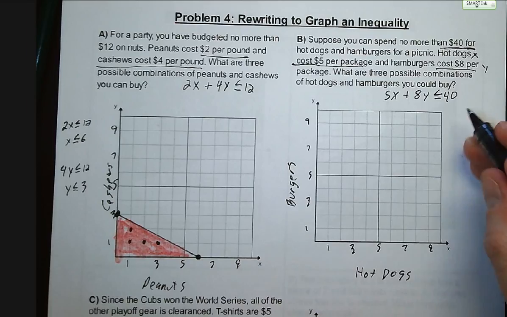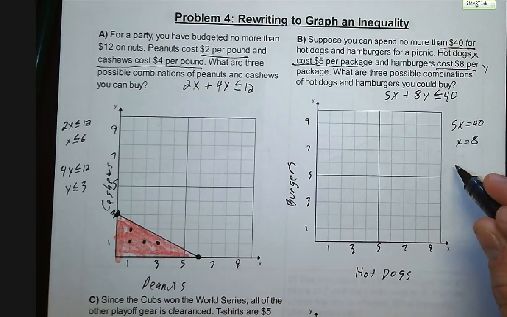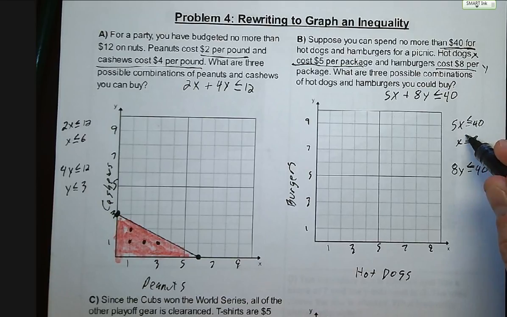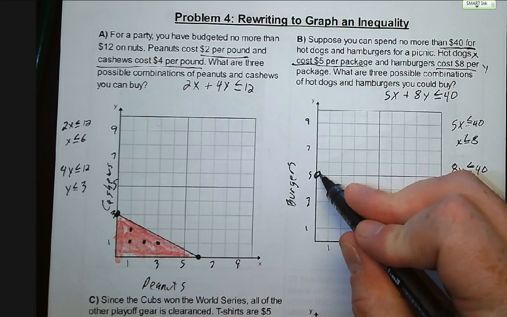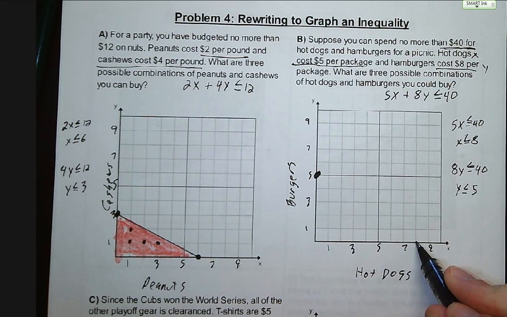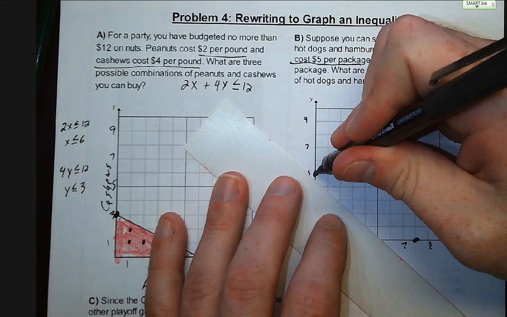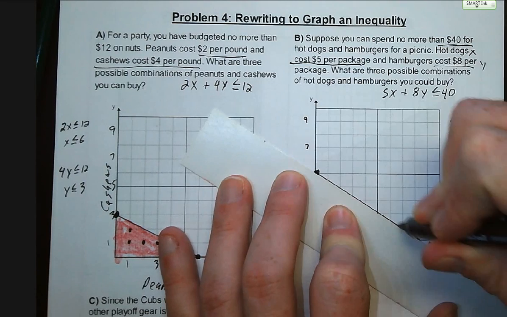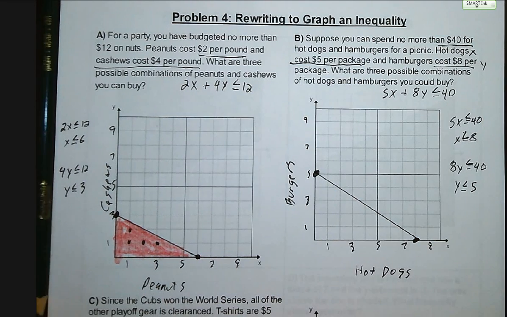So now let's find our intercepts. 5x equals 40. So x is going to be equal to 8. And 8y equals 40. Sorry, less than or equal to 40. So y is going to be less than or equal to 5. So my y-intercept is 5. My x-intercept is 8. It is less than or equal to, so it's a solid line. And we are shading below it.